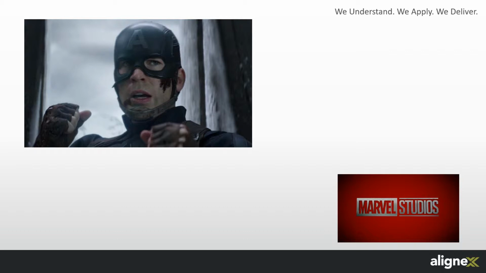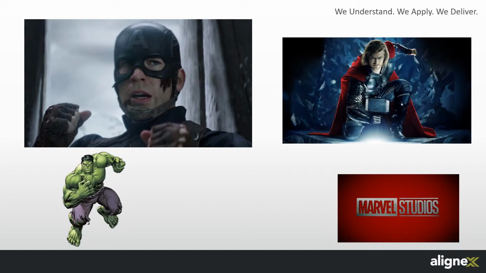Cap is one super strong human, but he is not even close to the weight class of the Hulk or Thor. Watching the footage, it is obvious that Cap's superpower is his ability to take a beating. Here are a few highlights.